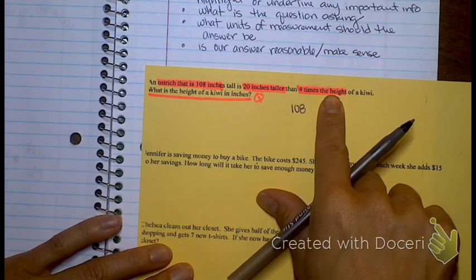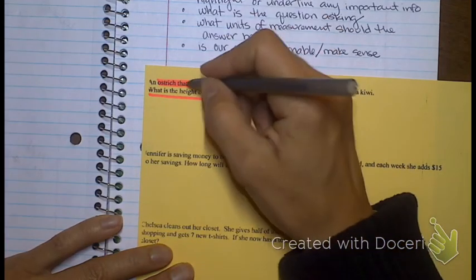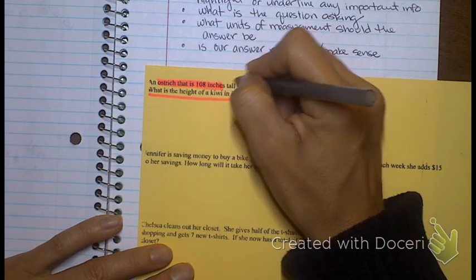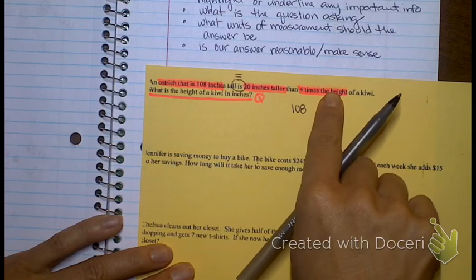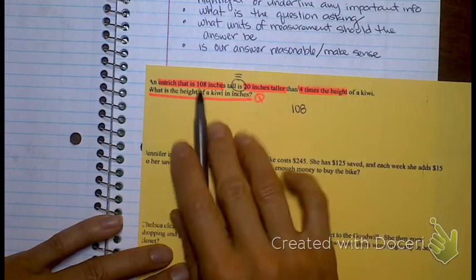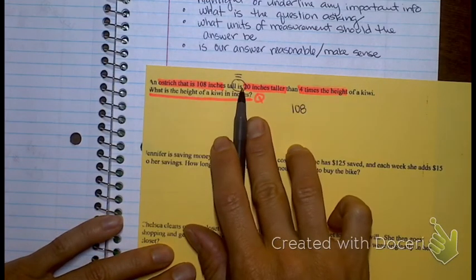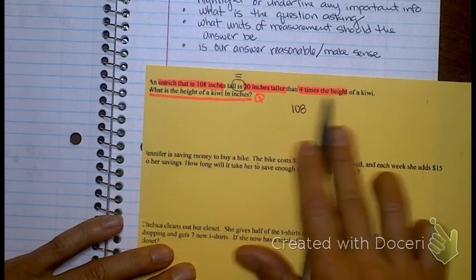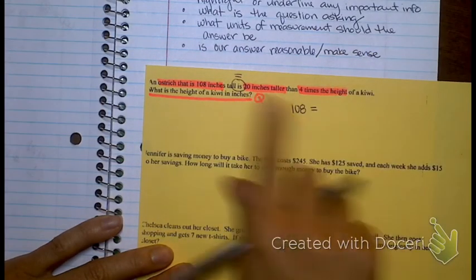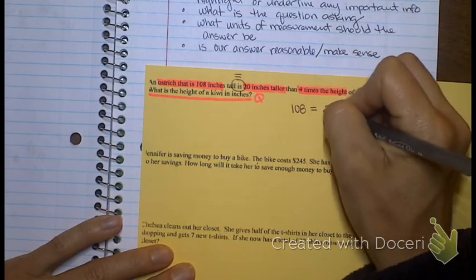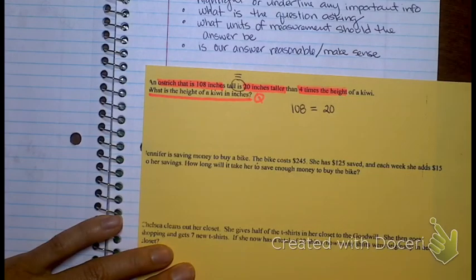So if this 108 is equaling all this stuff, that's basically what it's saying. This 108 equals the same as this, right? So 108 is 20 inches taller than, so if he's 20 inches taller than the kiwi, it's adding 20 inches or subtracting 20 inches from the kiwi's height?